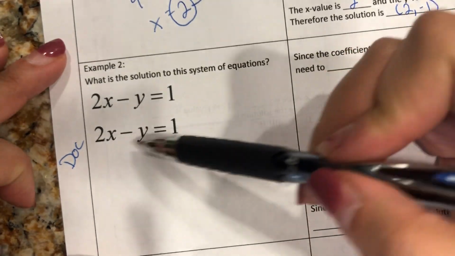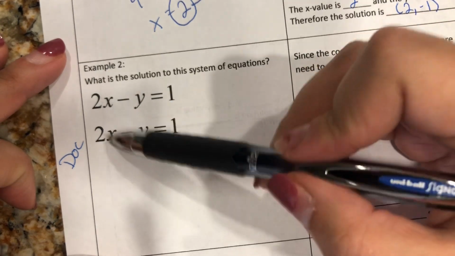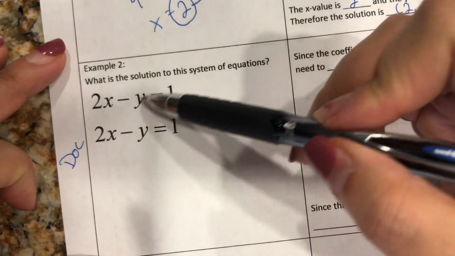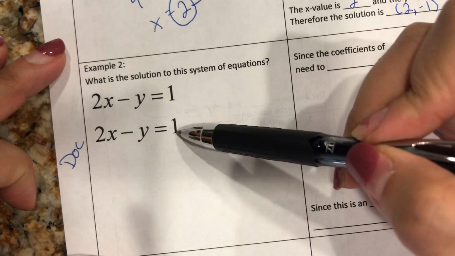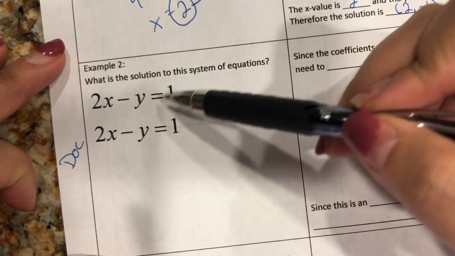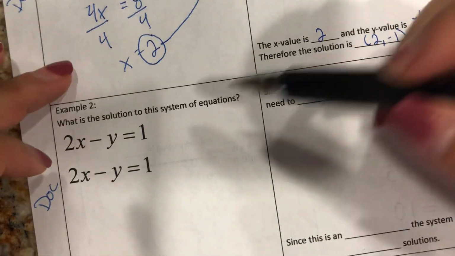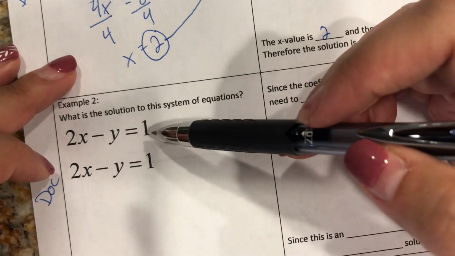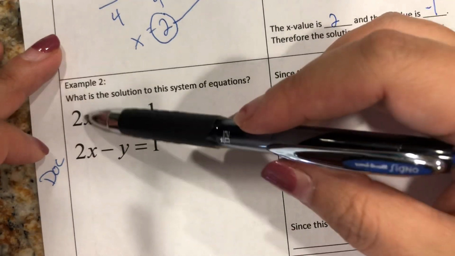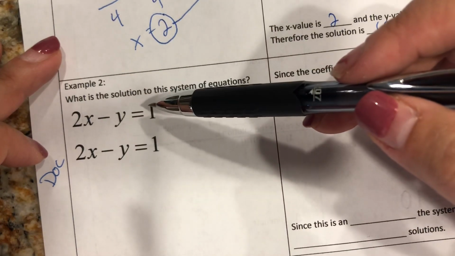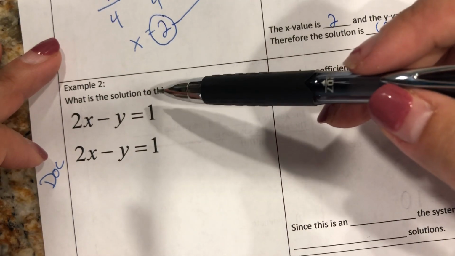All right, moving on to question 2. If we look, we could eliminate. I have 2x and 2x, a negative y and a negative y, and a 1 and a 1. But what can you tell me about all of these numbers? They're all the same. So what kind of solution am I going to get if everything was the same? Is it one solution, no solution, or infinitely many?